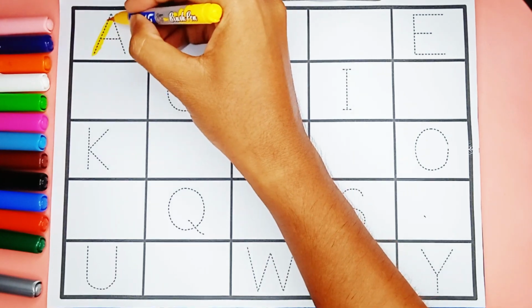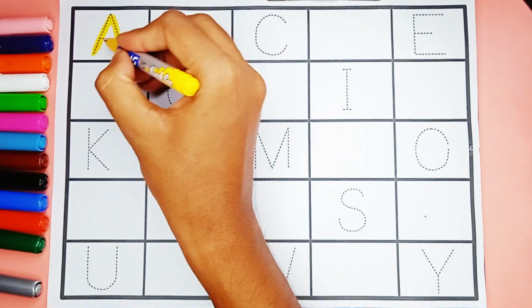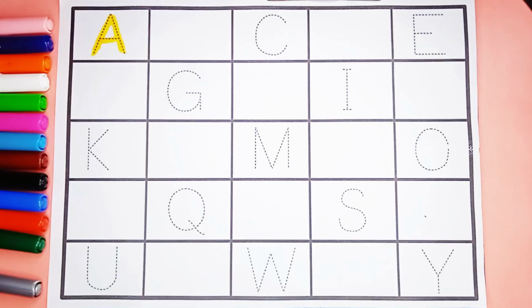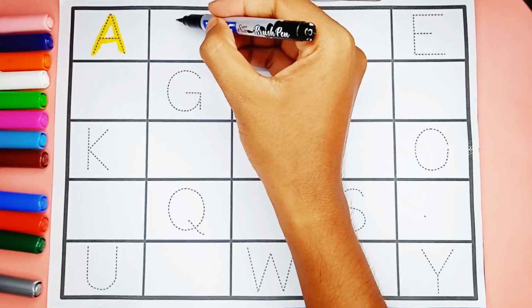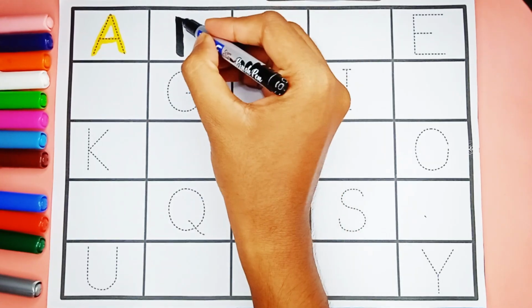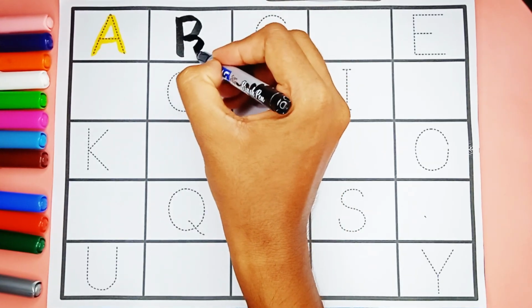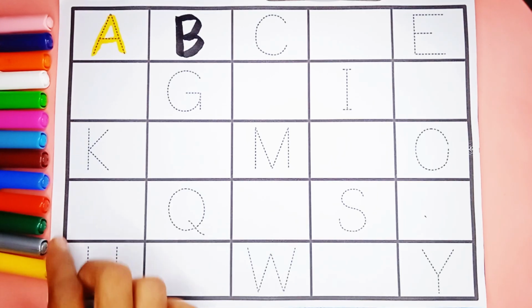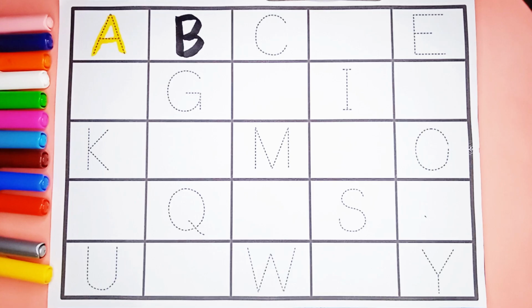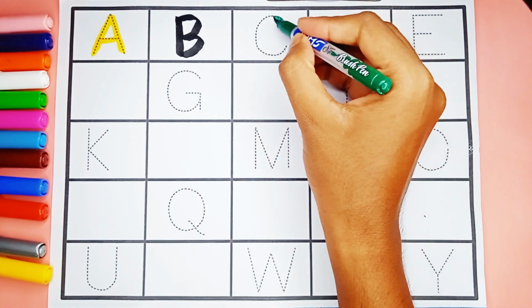A. A is for apple. Black color. B. B is for ball. Green color.